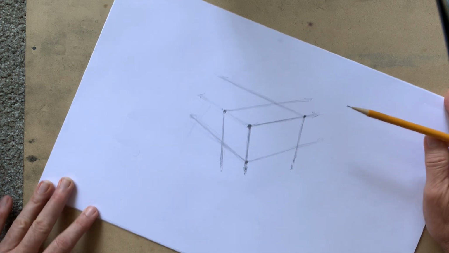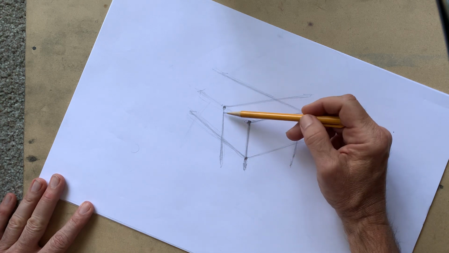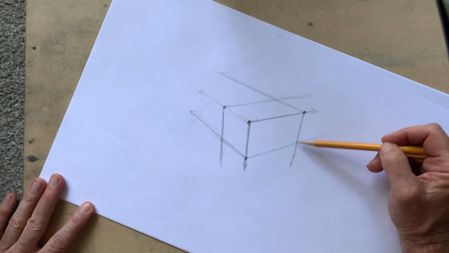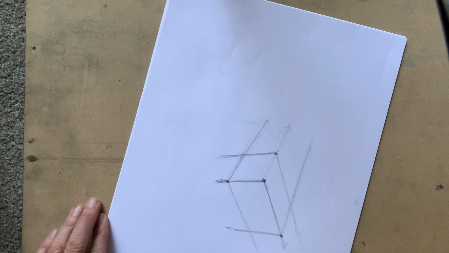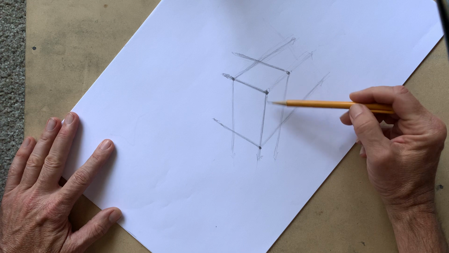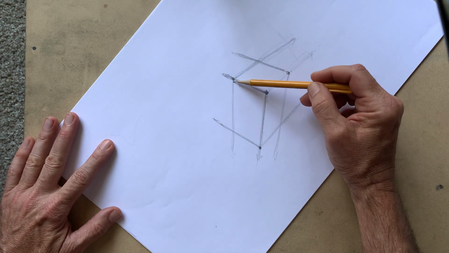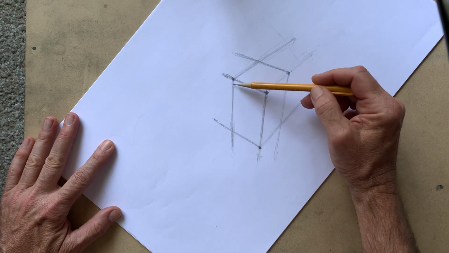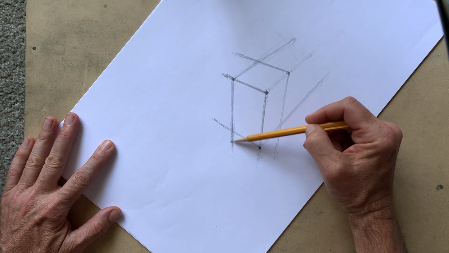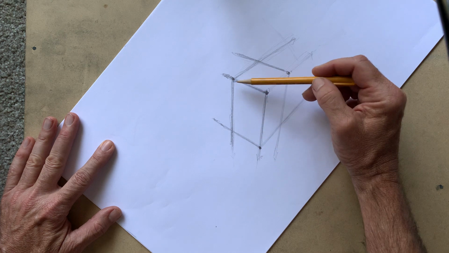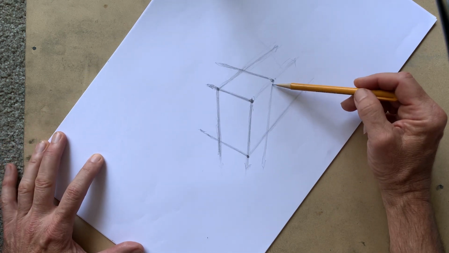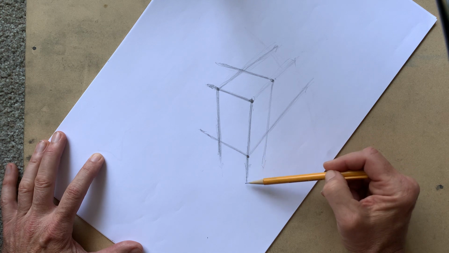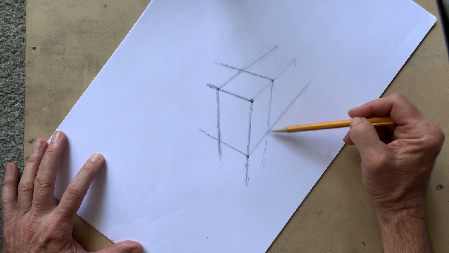Let me rotate this and check my handiwork here. That angle was seeming a little too angly. Let me extend this out some more so we can judge it a little bit better.